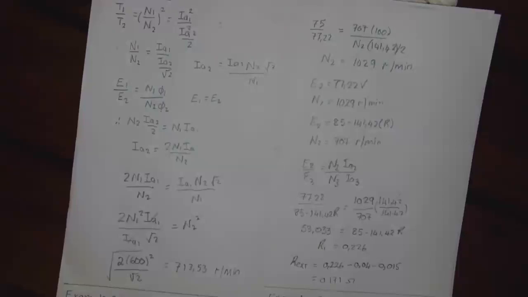Hey man, where is it now? Induction. Okay. All right, that will be the chapter on AC machine speed control.